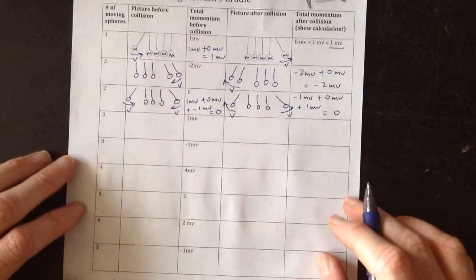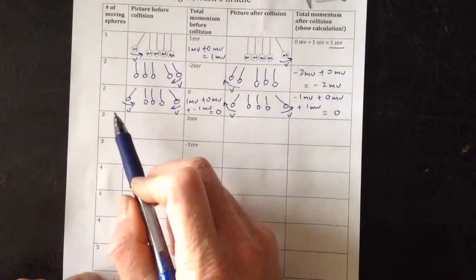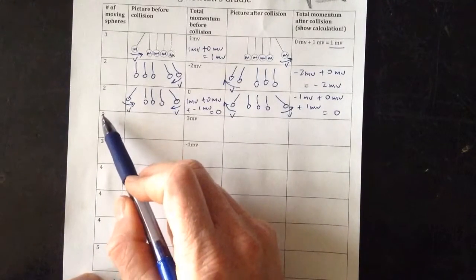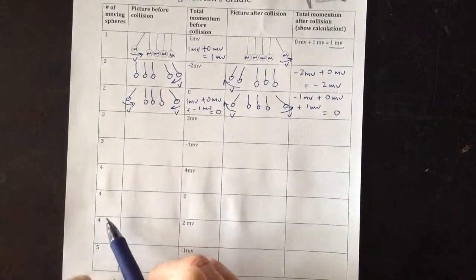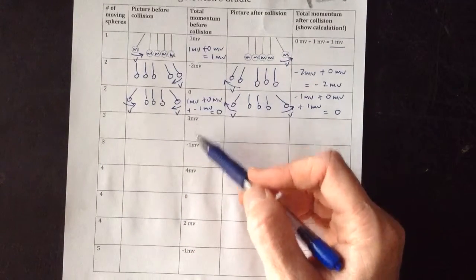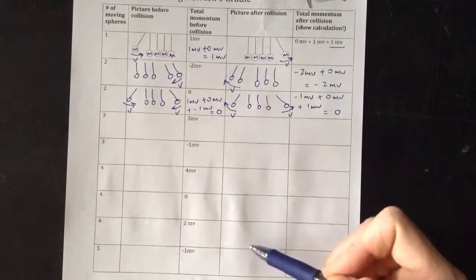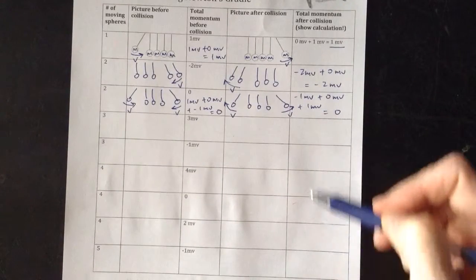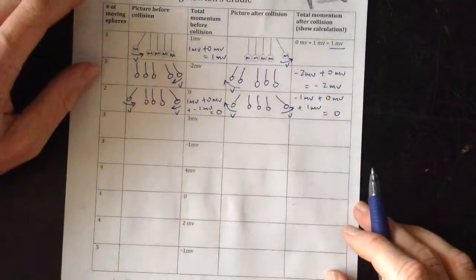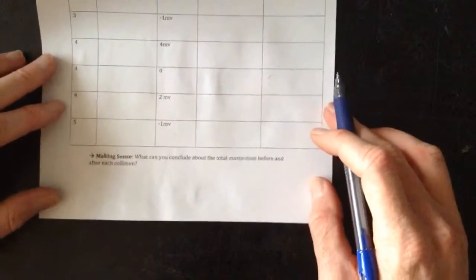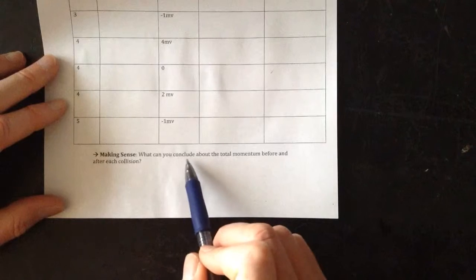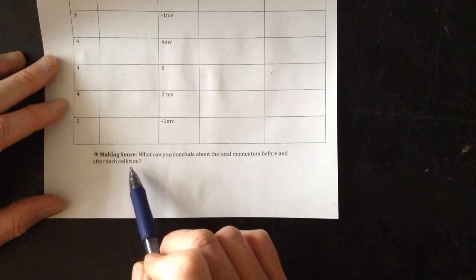Now, see if you can do the rest following the rule that you have to have this number of moving spheres and that momentum has to add up to this. So your task is going to be to try to draw the picture that matches these descriptions and then figure out what the total momentum afterwards is. Don't forget at the very bottom, try to identify this pattern. What can you conclude about the total momentum before and after each collision?